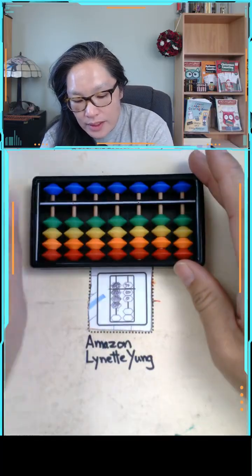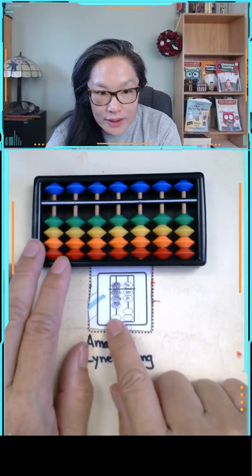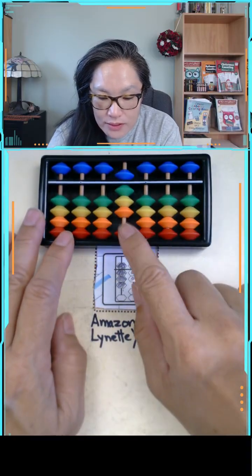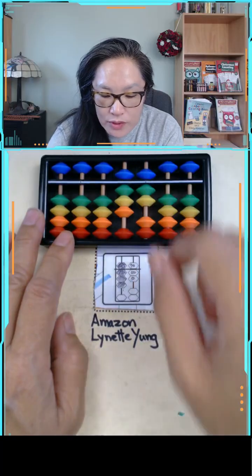So here's my maze, right? And what we're trying to do is figure out what this number is. So if I have this on the abacus, right? This is my 10s and this is my 1s. What number do we think this is?